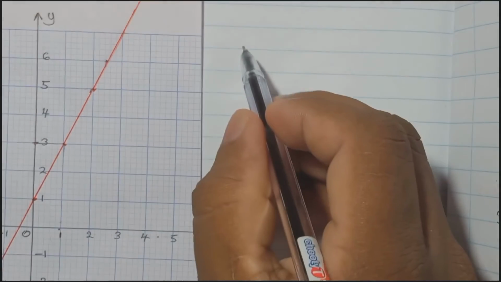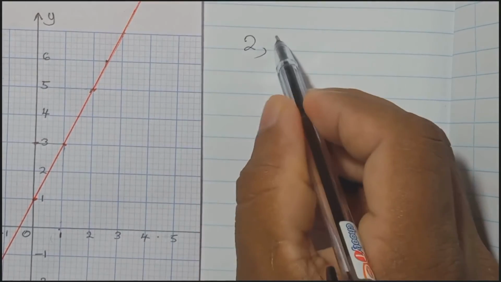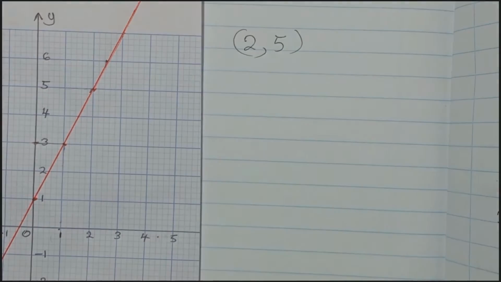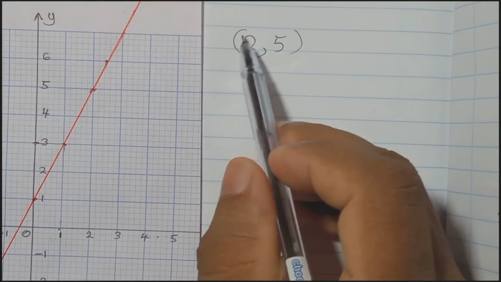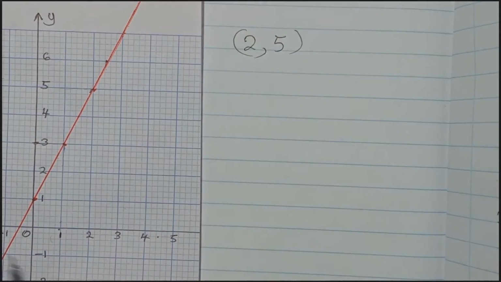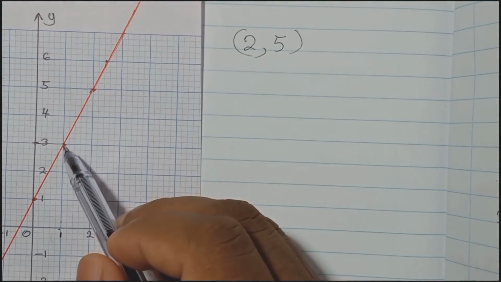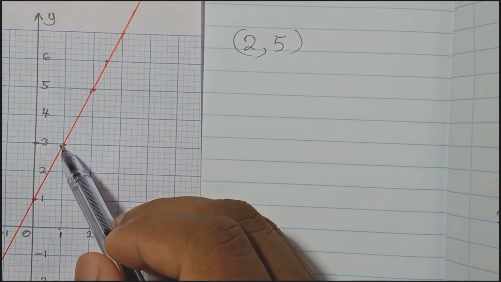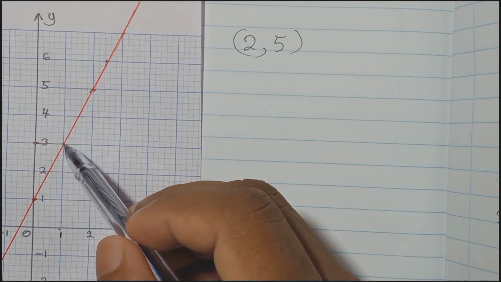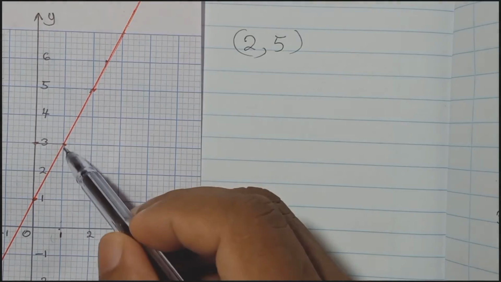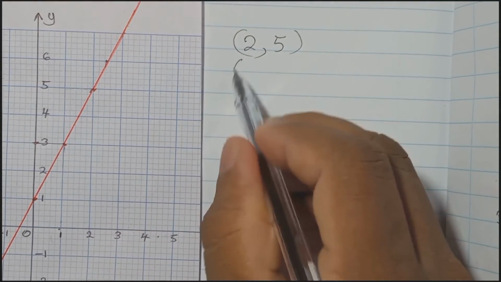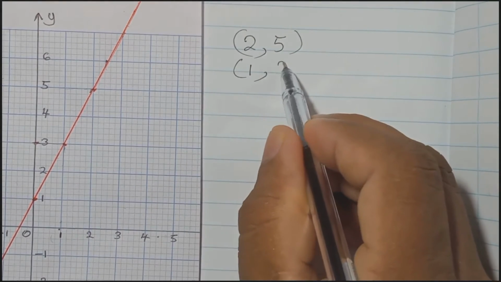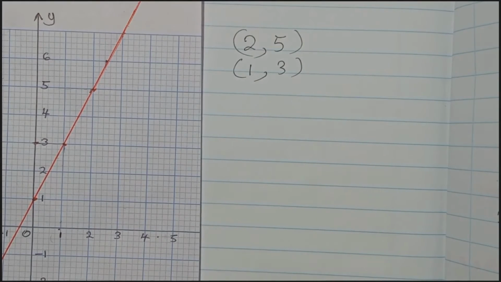So we will write the coordinate normally with the x value first and the y value second: 2, 5. That's the coordinate of that point, 2 comma 5. Then I will take another point like that. This one, this is the coordinate of this point. The x value is 1, the y value is 3. So I will write that also: x value is 1, y value is 3, like this.